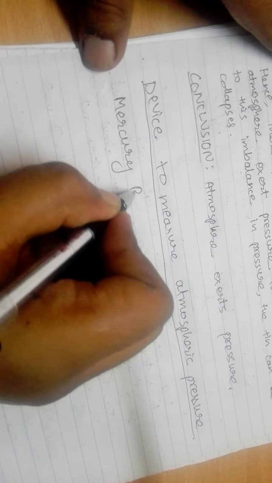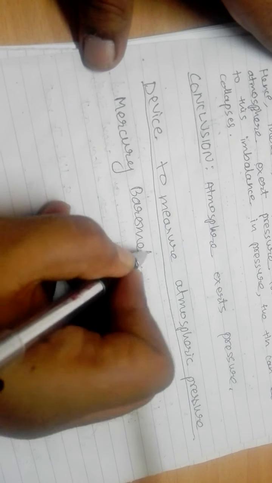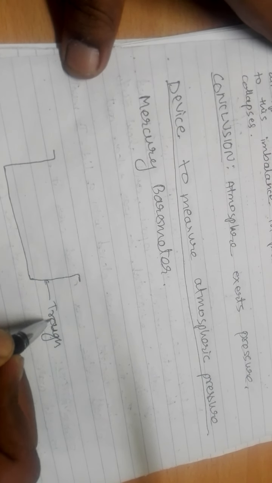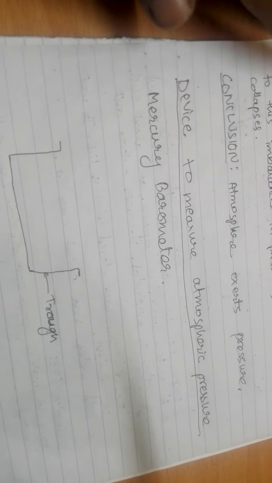It's called mercury barometer. And how does mercury barometer measure atmospheric pressure? Look here, you take a trough, a glass trough. Trough means a simple container having a wide mouth. In common language we call it bata.